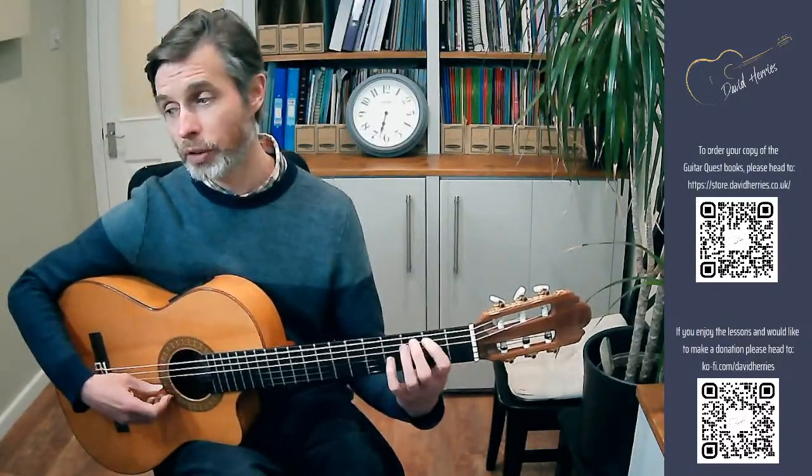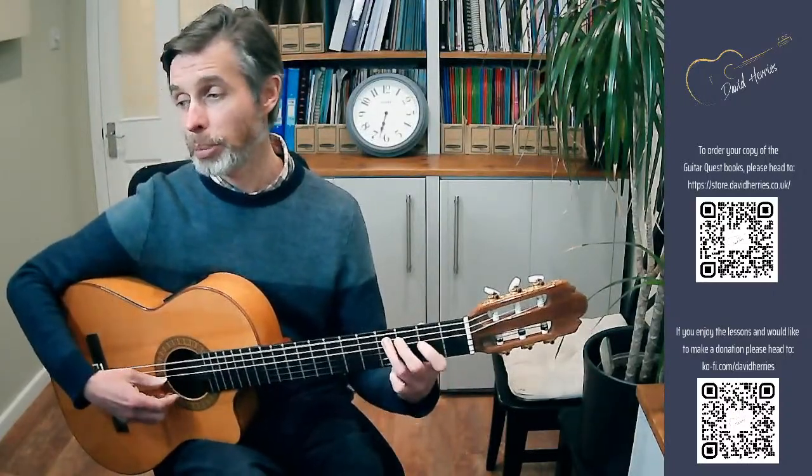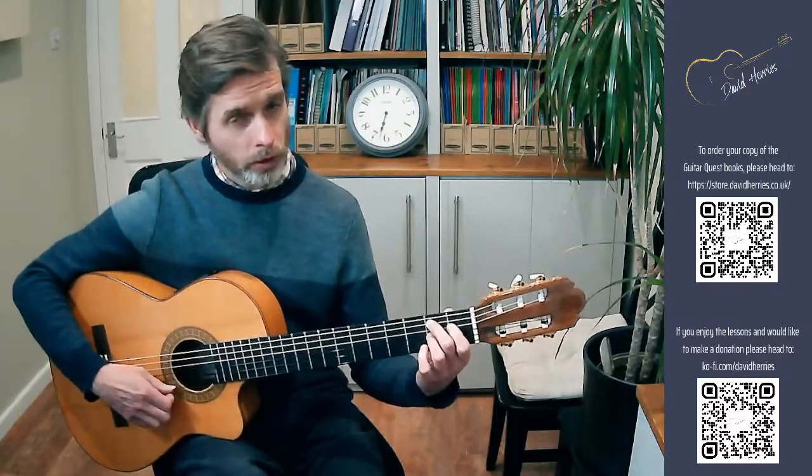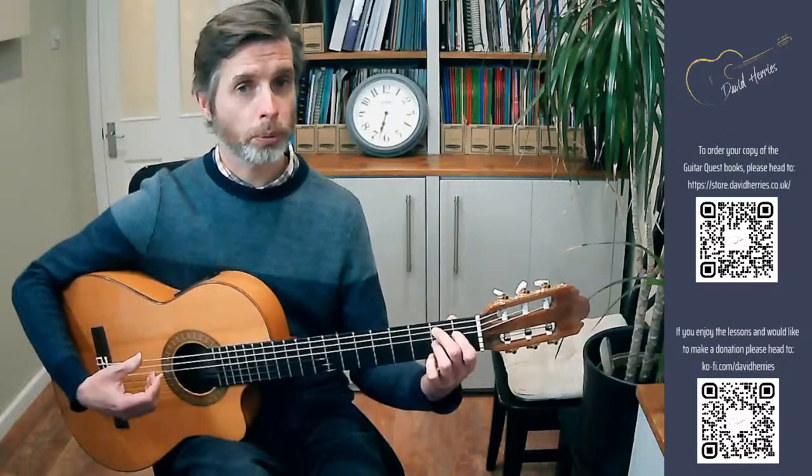When we get to bar 14, we're just going to make that B7 chord and strum. We're not going to include the first string, so you just stop on the second string.